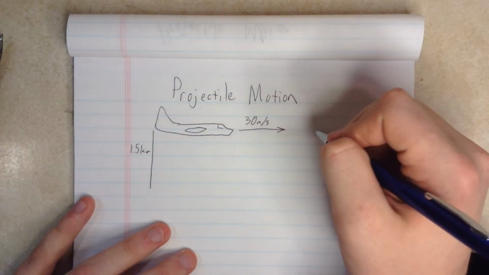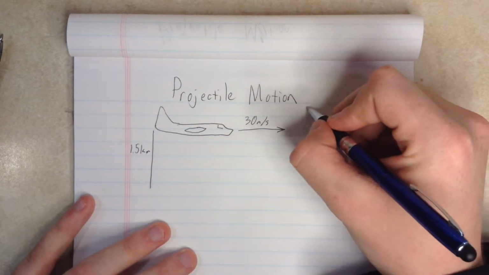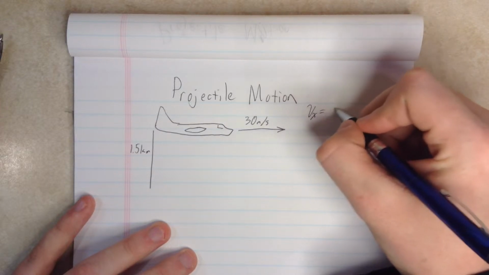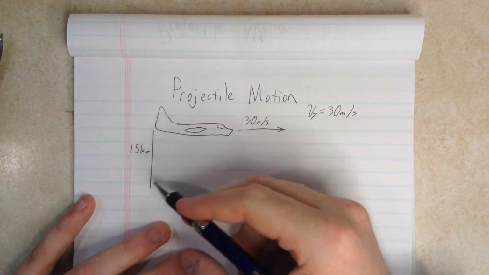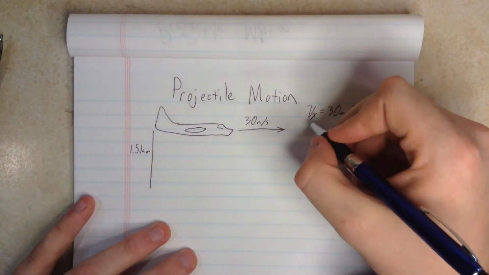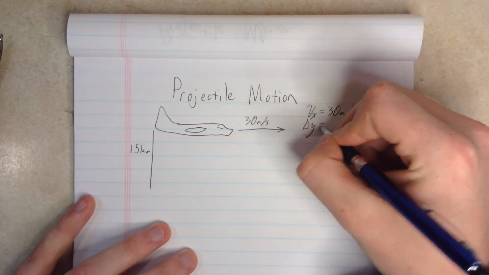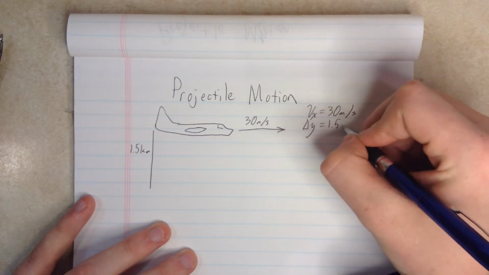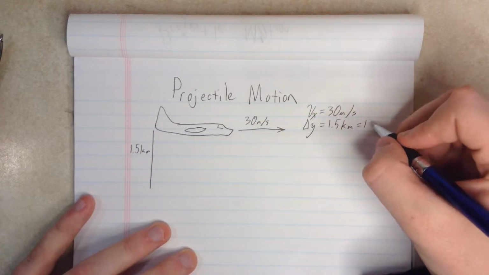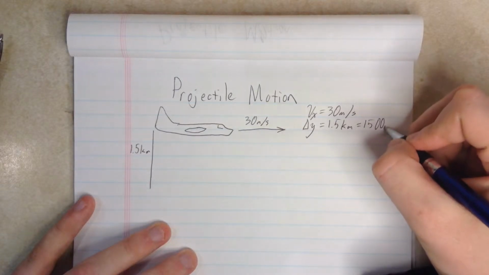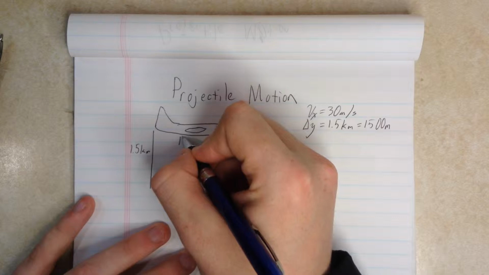So we know that our initial horizontal velocity, our Vx, we'll go ahead and write that down, is equal to 30 meters per second. And then we also know that our delta y, the distance that it will drop to the ground, is 1.5 kilometers, or we'll write that in meters, 1,500 meters.